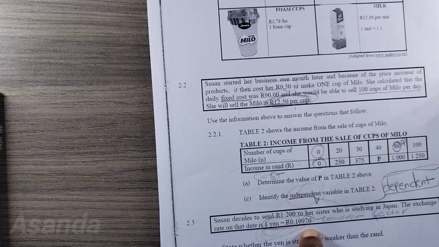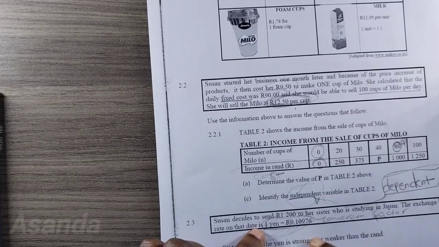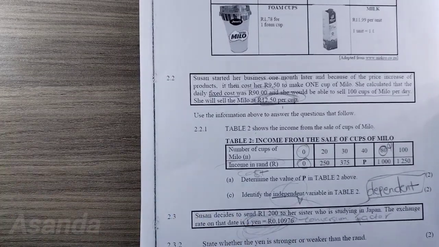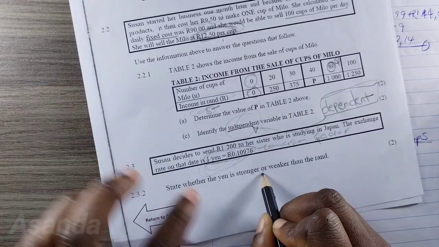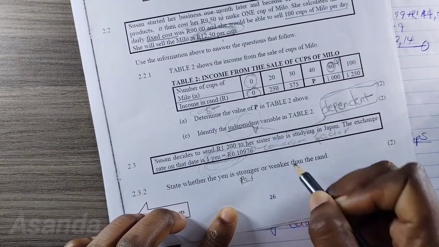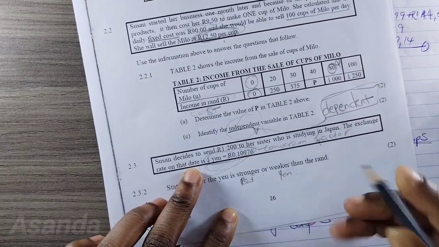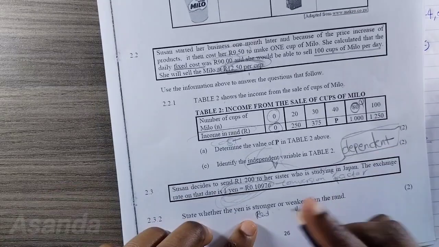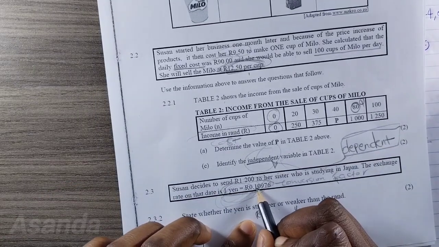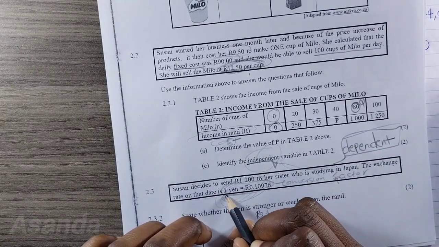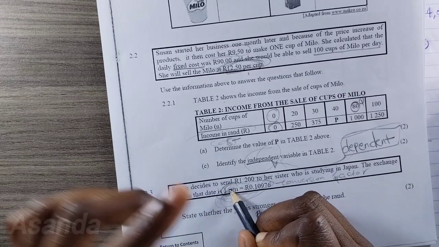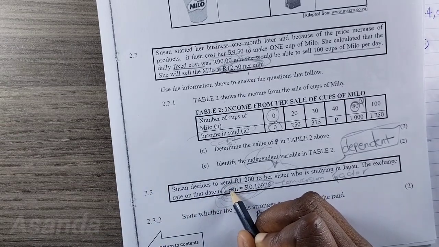So here, the rand is stronger, the yen is weaker. The strong one here is the rand, and the weak one is the yen. Why? Because I get more yens. I get like 1 cent or 11 cents for 1 whole yen. Think of it as like a rand, yeah? From Japan. Is it Japan or China? Japan.